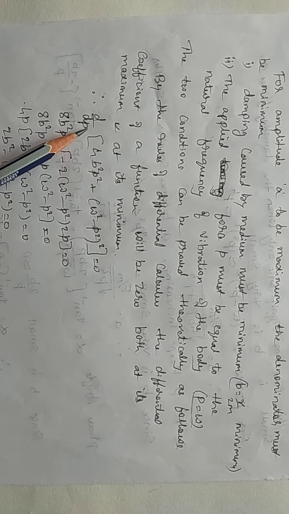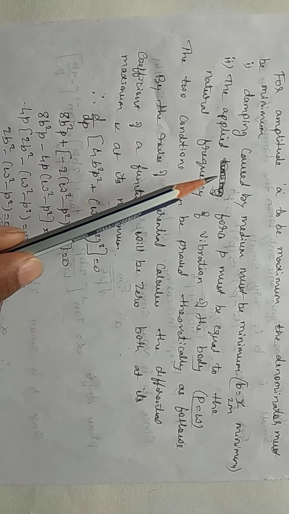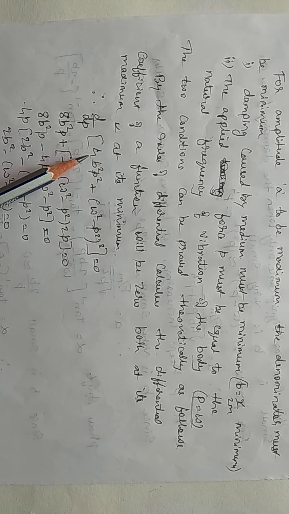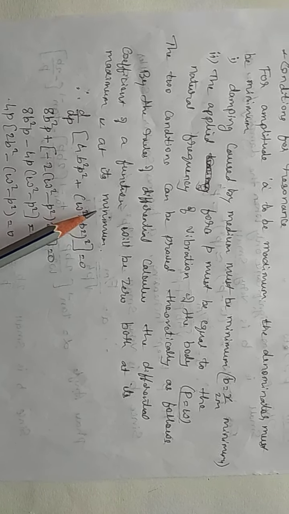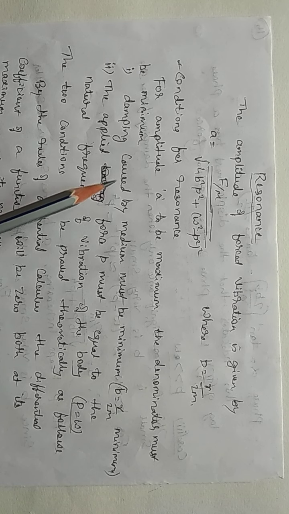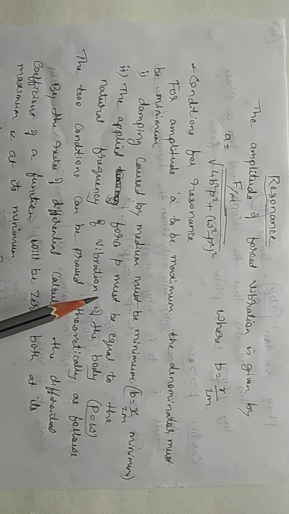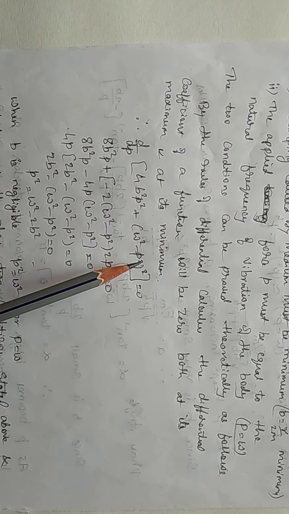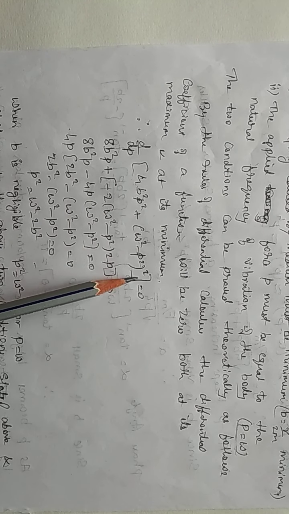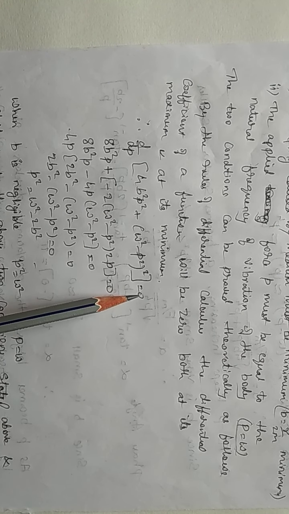Therefore, we take the differential coefficient d by dP of the denominator, 4B square P square plus omega square minus P square whole square, and equate it to 0.